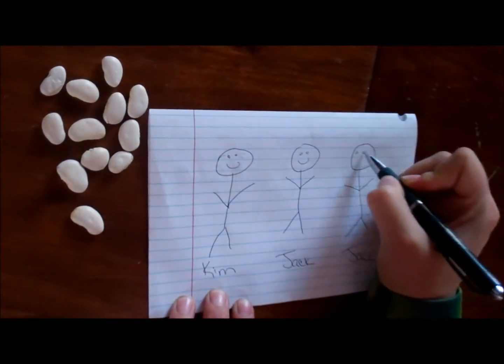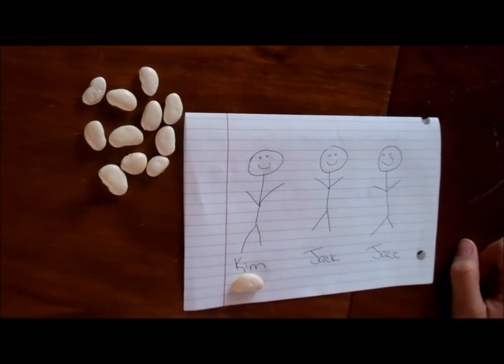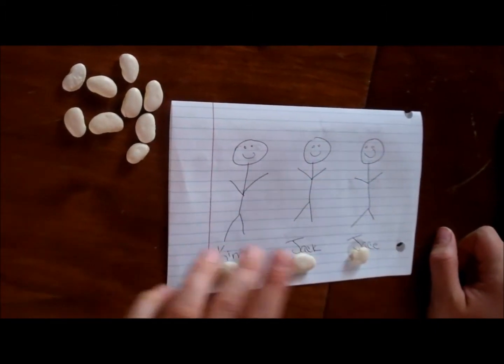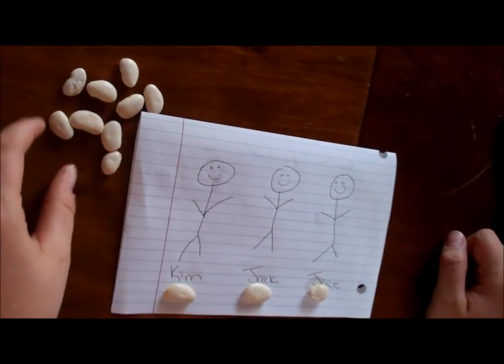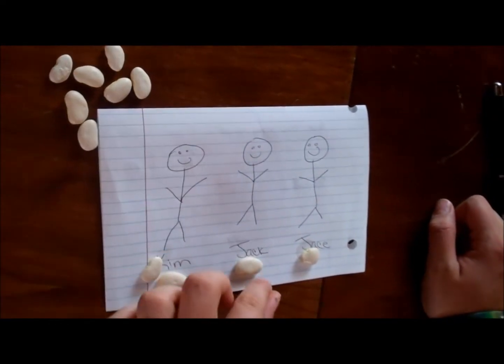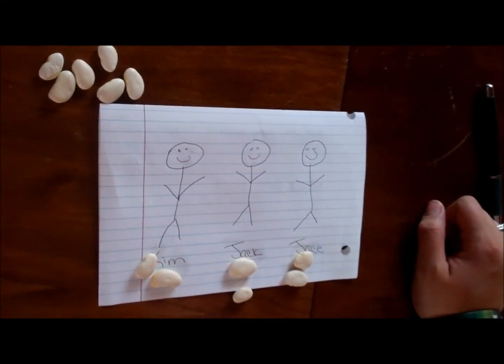So let's start with the beans. Let's put 1 bean on each person. So Kim's gonna get a bean, Jack's gonna get a bean, and Jace will get a bean. Okay, I still have enough beans to give everybody another one, so let's give everyone another bean. Kim has a bean, Jack has a bean, and Jace has a bean. Looks like I still have more.